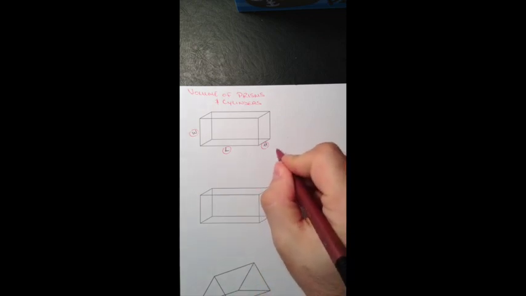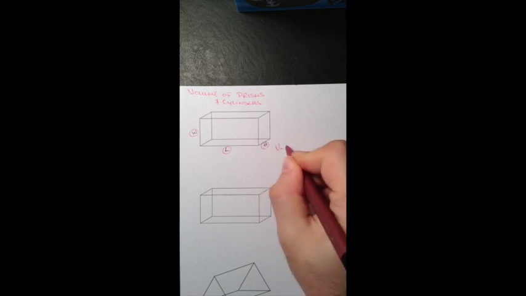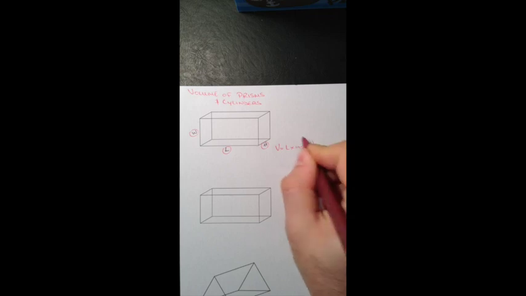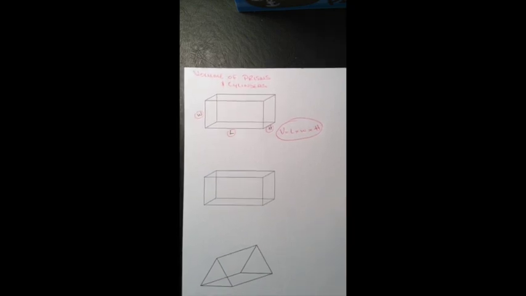Now our formula for the volume of this shape, so the amount of space inside this prism, that's what volume refers to, the actual formula itself is equal to length times width times height. So that's our formula. We just multiply the three numbers. So let's have a little go at an example here on this second diagram.